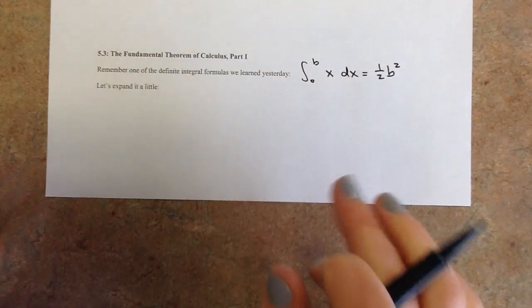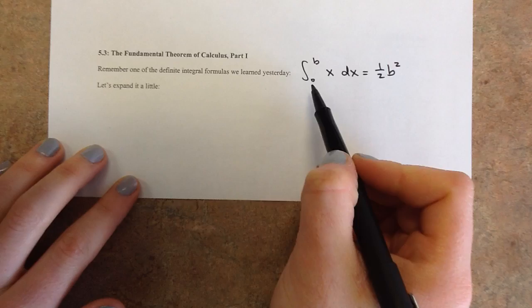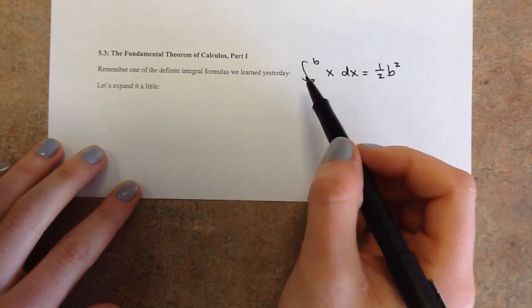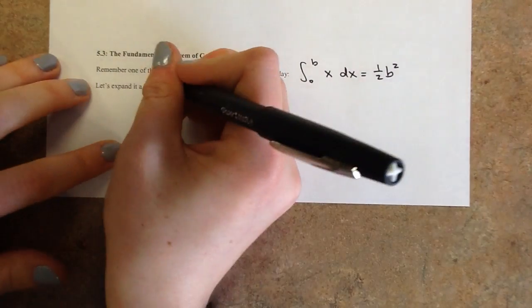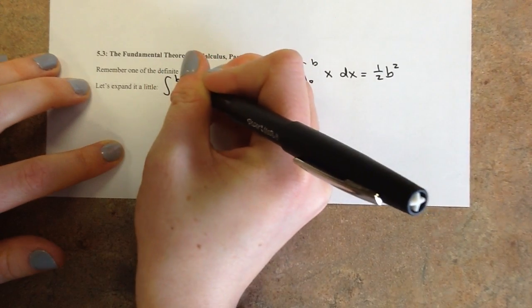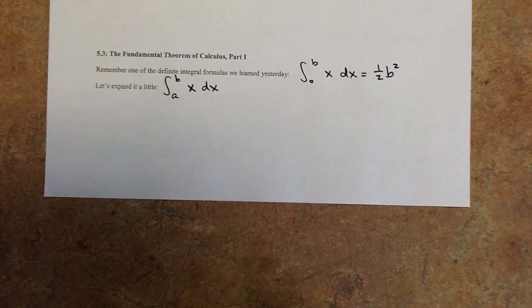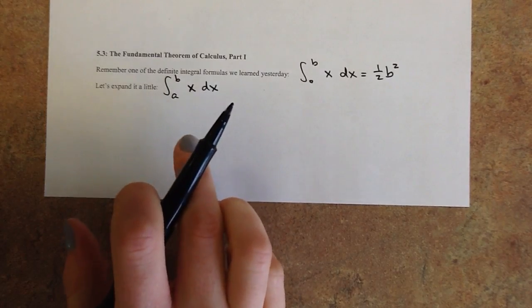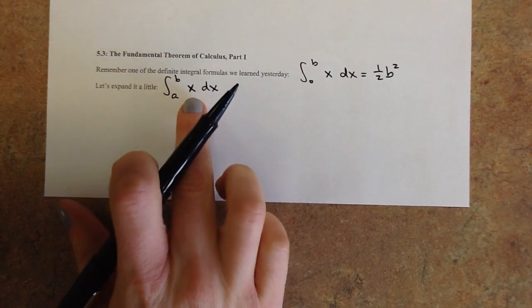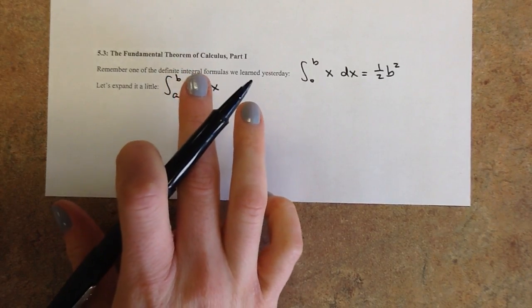So in this last class, we talked about how this has a lower bound of 0, and this formula only works so far for a lower bound of 0. We want to expand it to the integral from a to b of x. Okay, so remember what this represents. I don't want us to get too wrapped up in formulas and forget what this notation represents. It represents the area under this function from this point to this point. Okay, so let's get a little bit of a graph going.